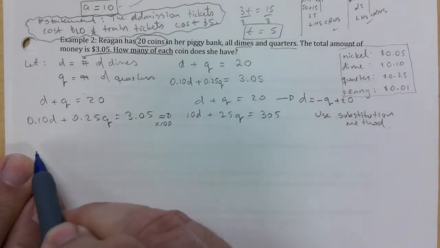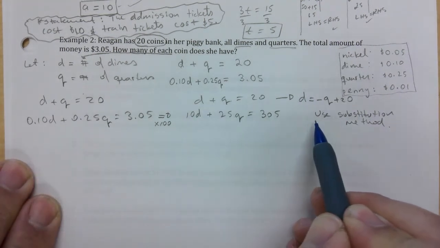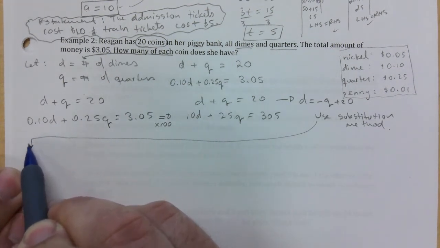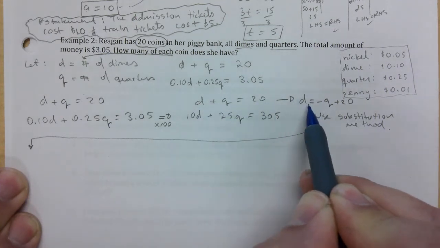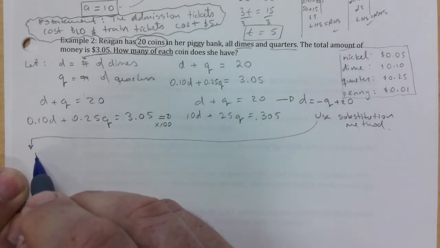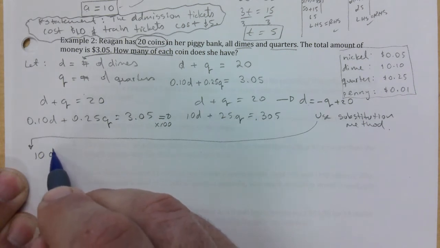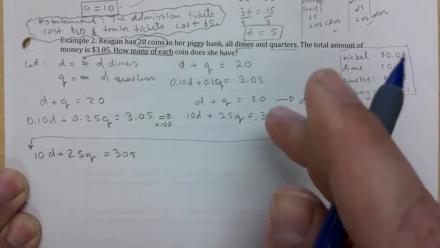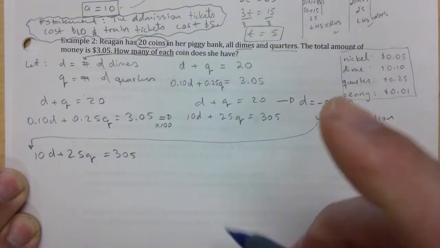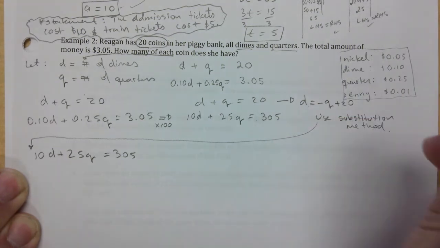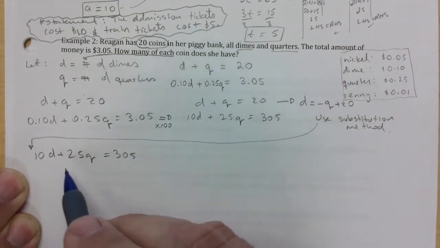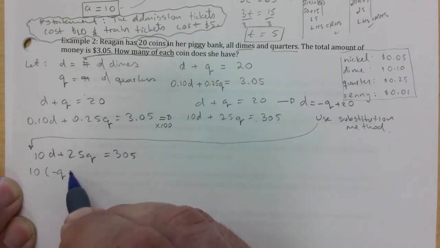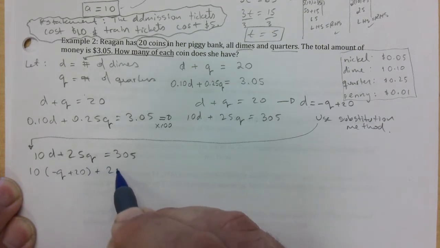So I'm going to go from here, right? From this step right here, I'm going to continue over here. And since I isolated the first, I plug that into the second. Okay, so it's 10D plus 25Q is equal to 305. I don't know why there's a decimal here, folks. Get rid of that. There's no decimal, it's just 305, okay? So I write it out again, and then I will just show that I'm plugging in the isolated portion.